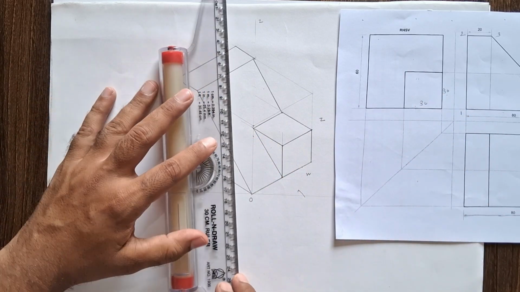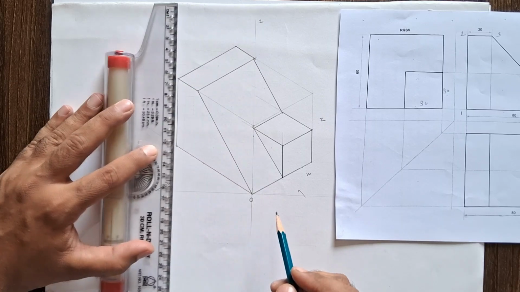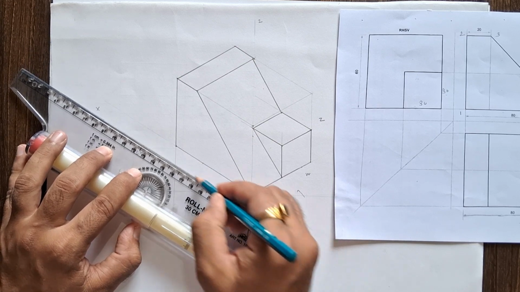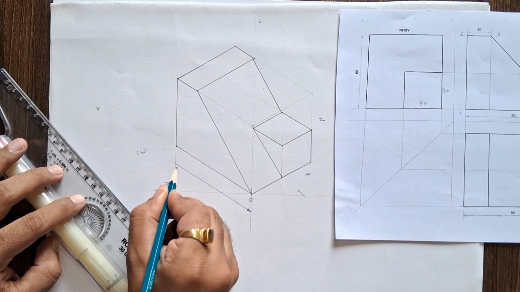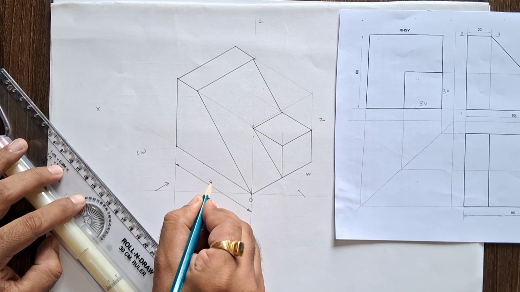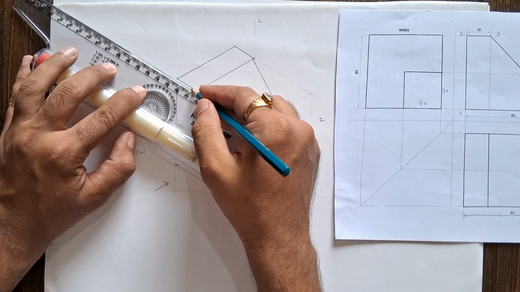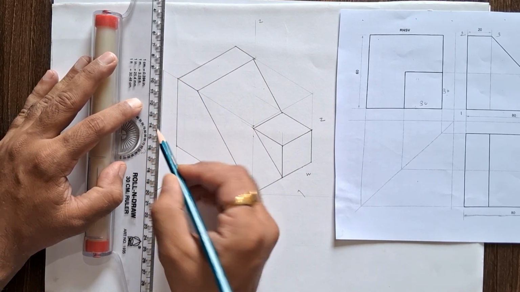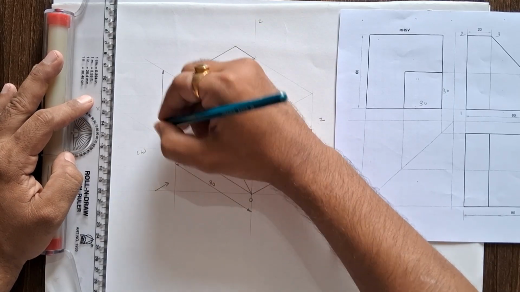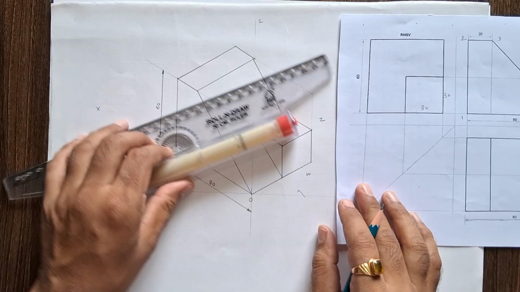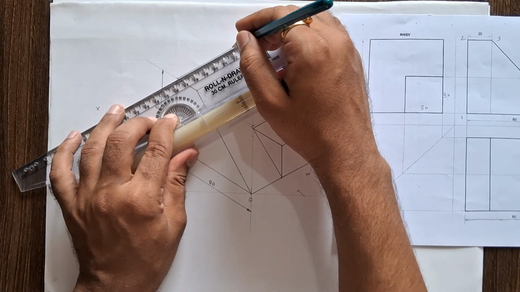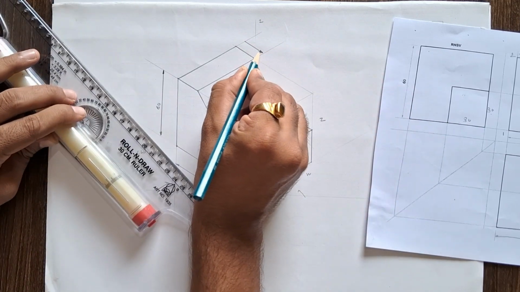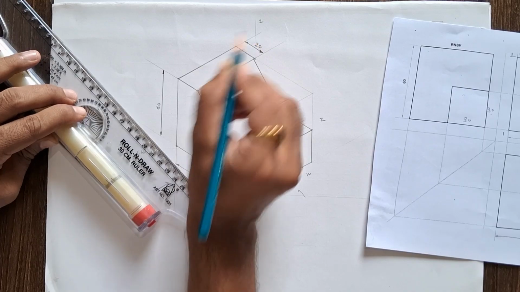Now give the dimensions to this object. This is the length, it is 80 mm. Height 60 mm. This distance is 20 mm.